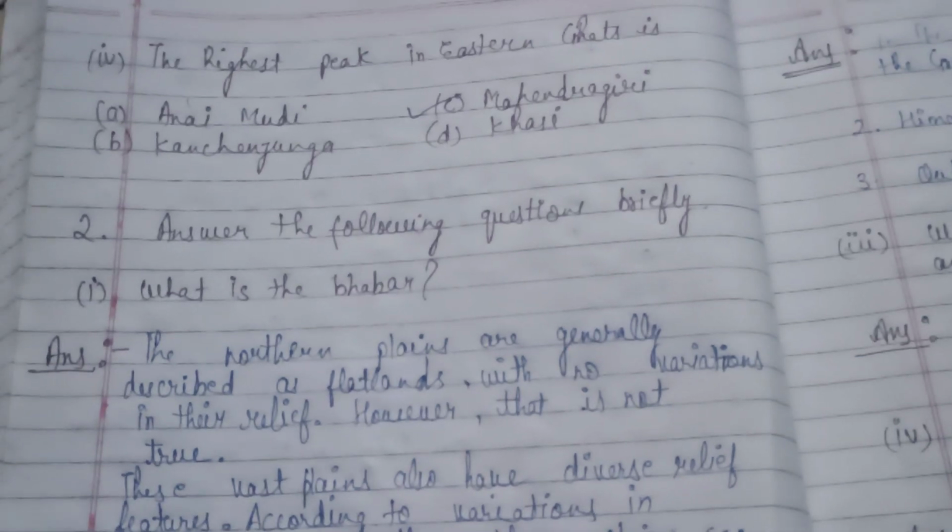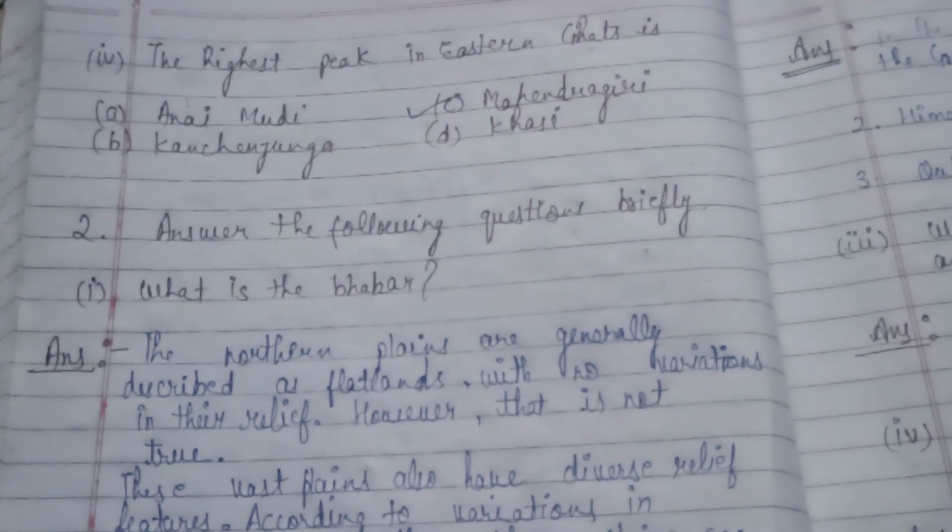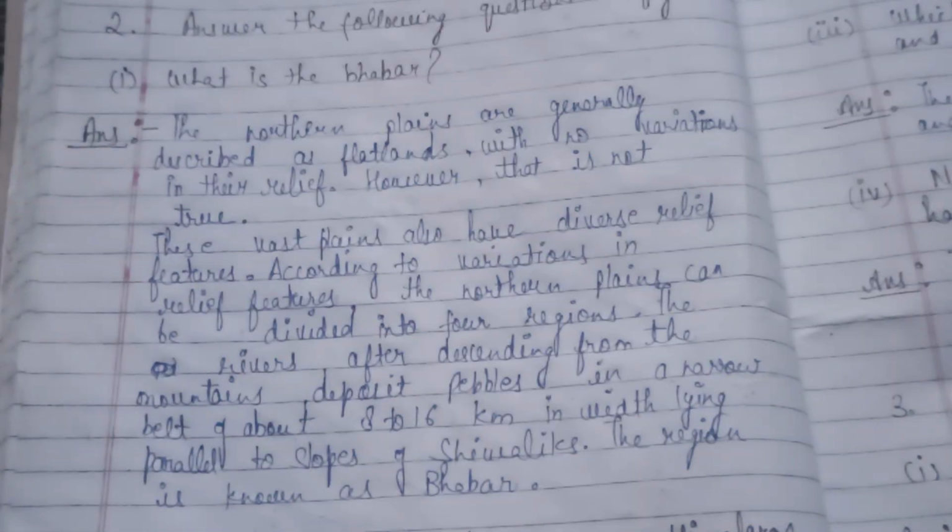Okay. Second question is answer the following question in brief. The first question is what is Bhavar? Answer is the northern plains are generally described as flatlands with no variation in their relief. However, that is not true. These vast plains also have diverse relief features.